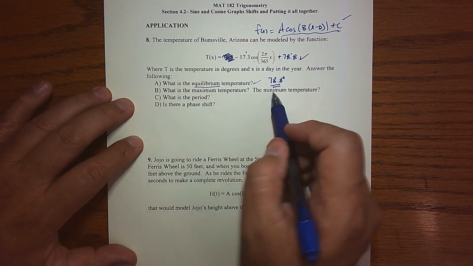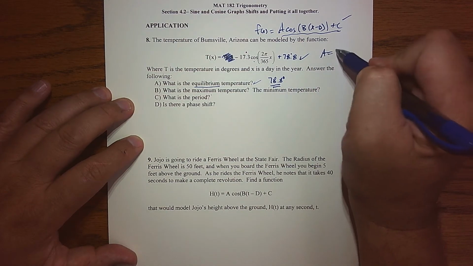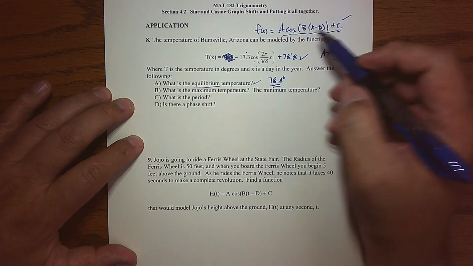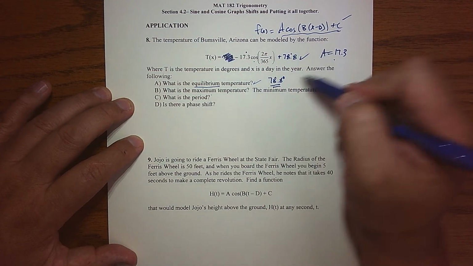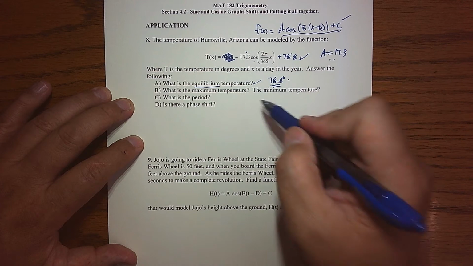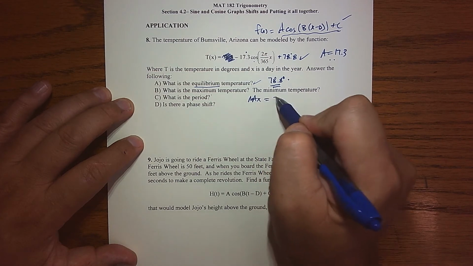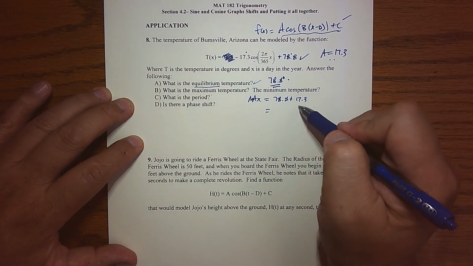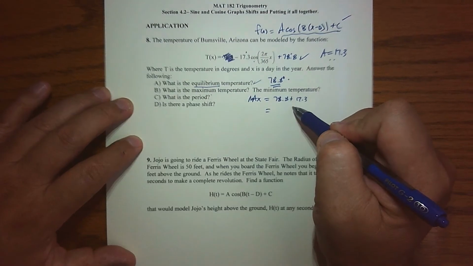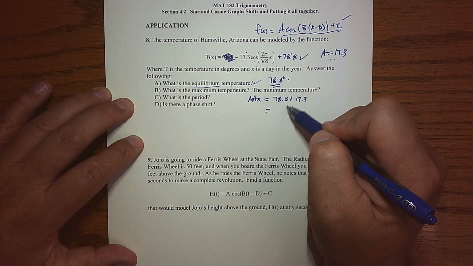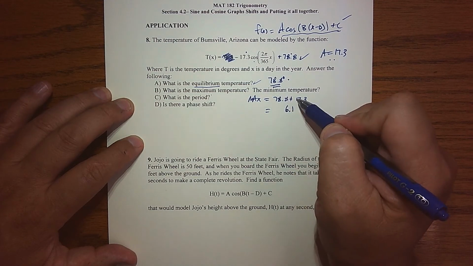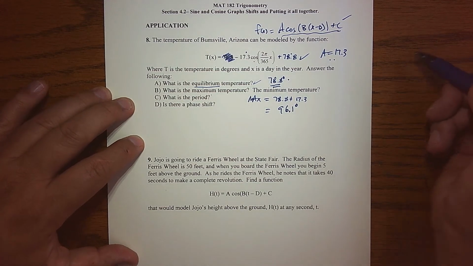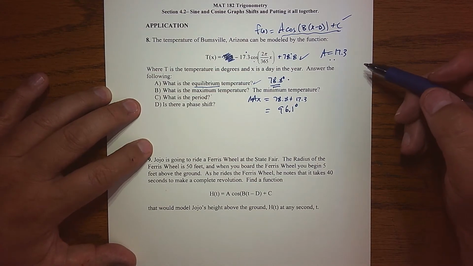What's the maximum and minimum temperature? Well, the amplitude is 17.3. So basically the way the amplitude works is, to get a max, we take the equilibrium plus that. So your max is 78.8 plus 17.3. When we do the math there, 8 and 3 is 11, carry the 1, we get 16, carry the 1, 7, looks like 96. So I'm getting 96.1 degrees, if I did my math right, is the max.